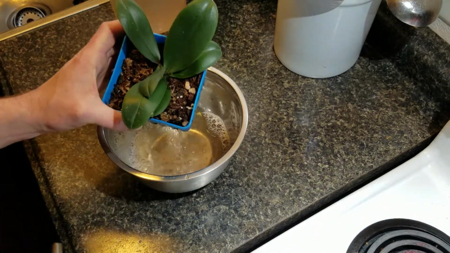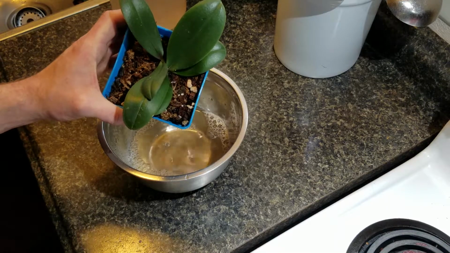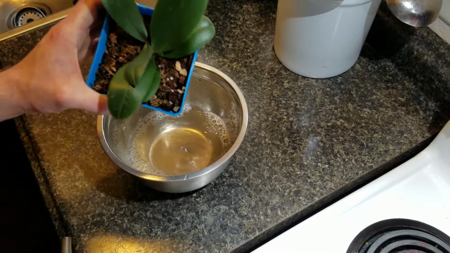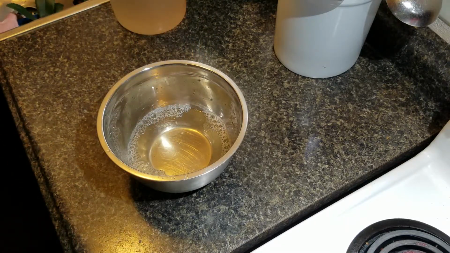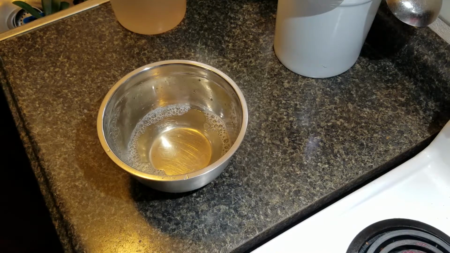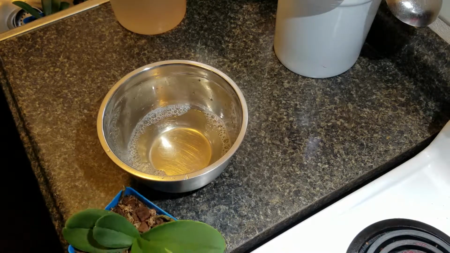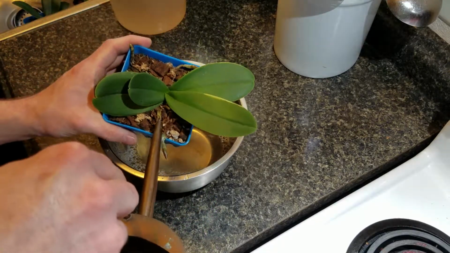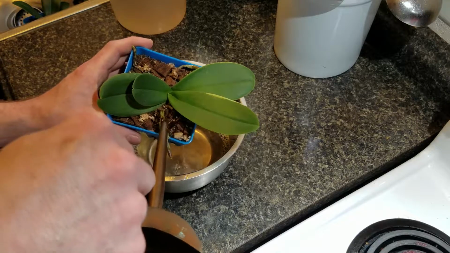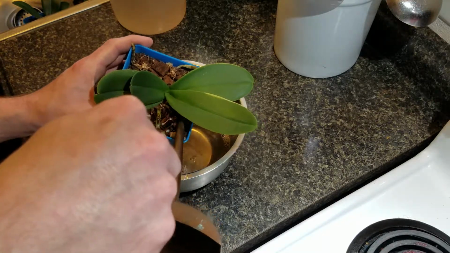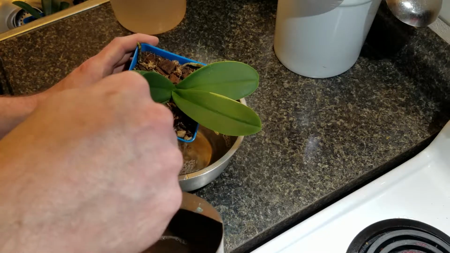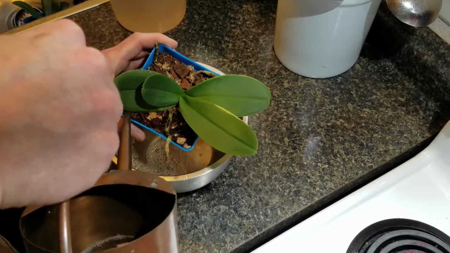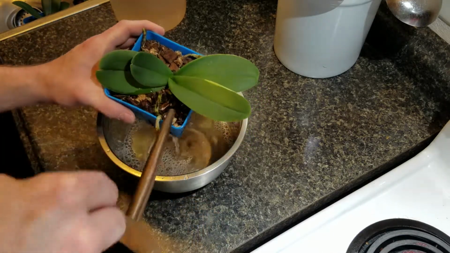The first one being sulfur. Sulfur is a structural component of amino acids and vitamins, and it aids in the stabilization of protein structures. We know proteins are what make up most substances in humans and plants, so super important. It's an immobile nutrient, so it doesn't move around in the plant. Once it's taken up, it's used, and that's it. It can't be moved around to where it's needed.